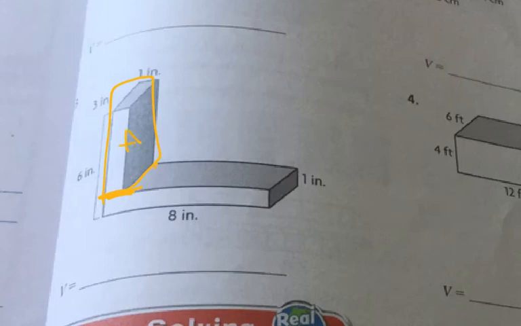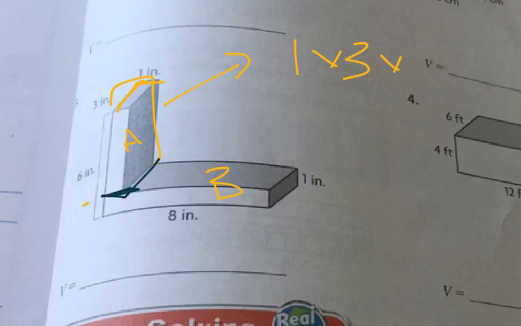So we'll call this one A and we'll call this one B. Let's focus on A first. I know A is 1 by 3. And now think about this. This whole height is 6. But I'm cutting the shape off here.